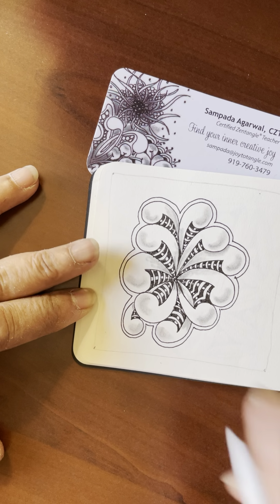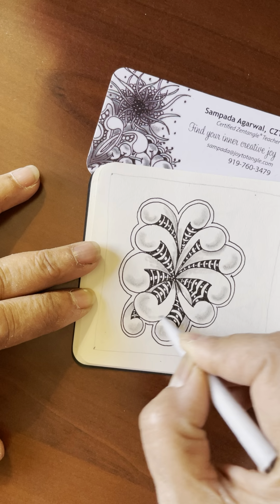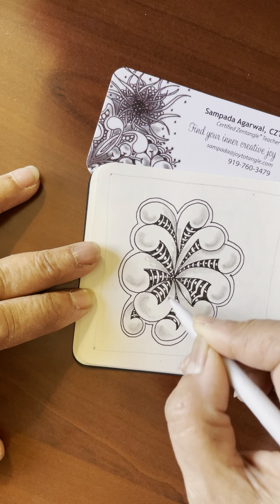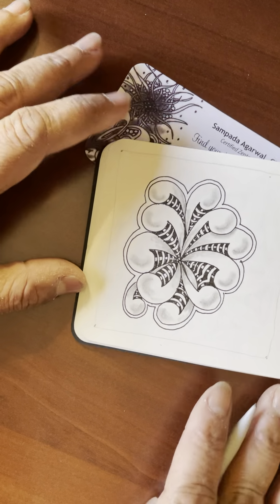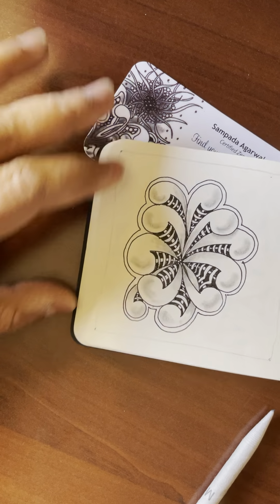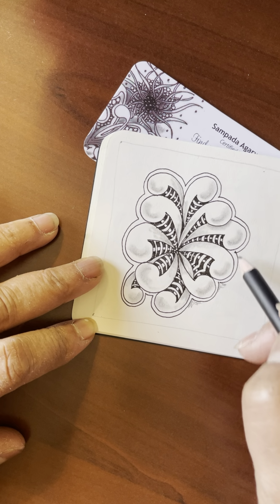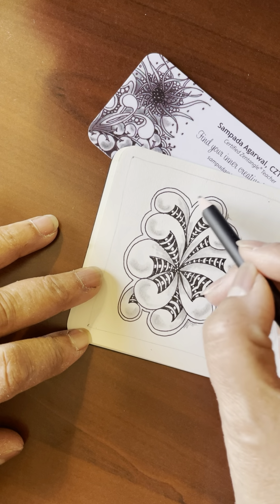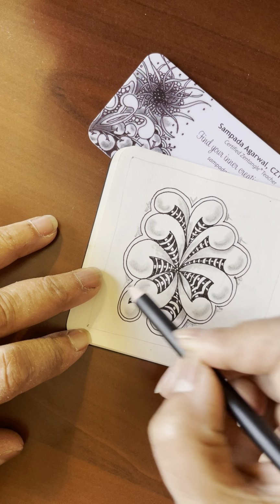So keeping those little things in mind, because this whole idea of tangling is a very mindful exercise, right? We are not just doing this without giving it any thought. Every line that we make is a deliberate line.